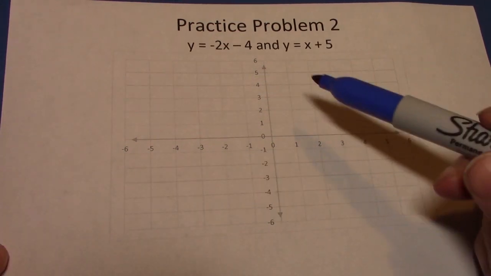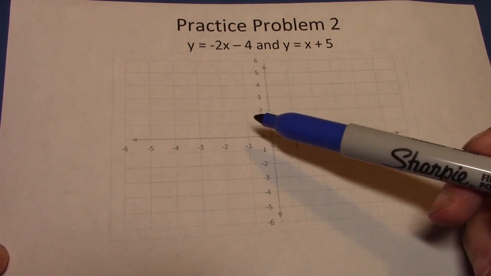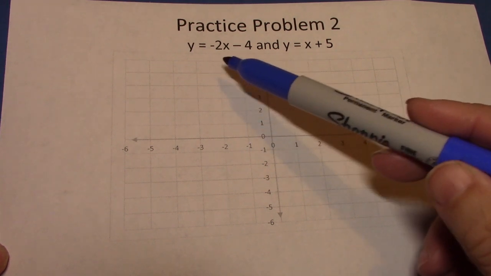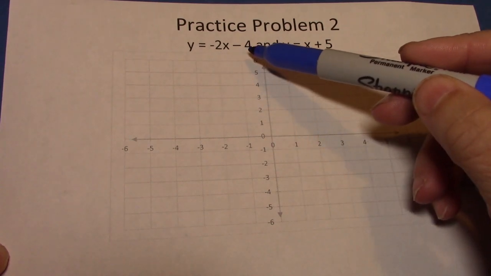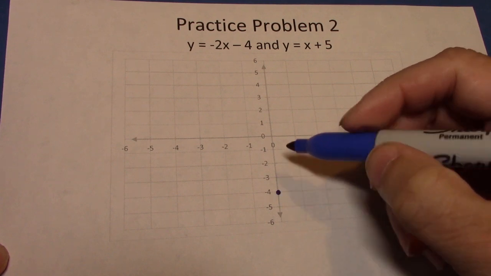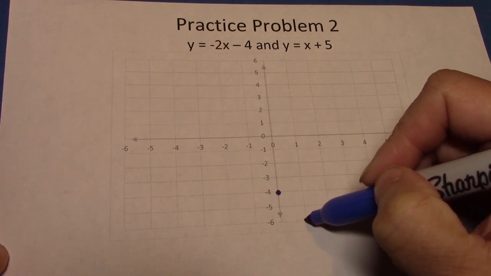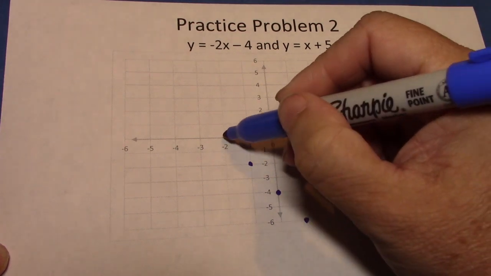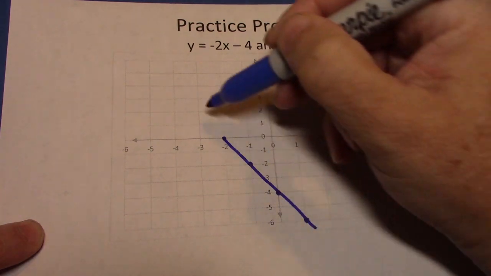This is problem 2, and we've got two equations, a system of equations, and we're going to solve using graphing, and then we'll solve with elimination and substitution. So let's start with the graph, and these are in the standard format. So for this one, the y-intercept is at -4, and we've got a slope of -2. That would be down 2 over 1, or up 2 backwards 1, up 2 backwards 1. So the line looks like it's going about like this.